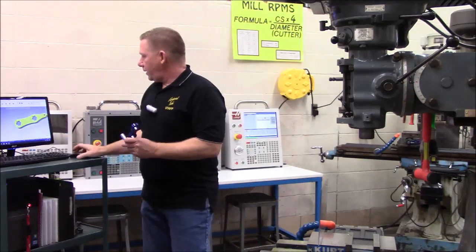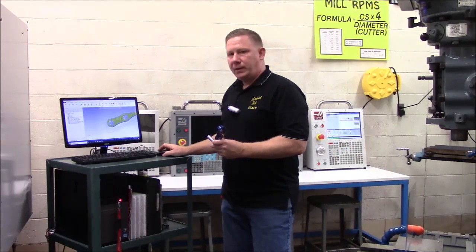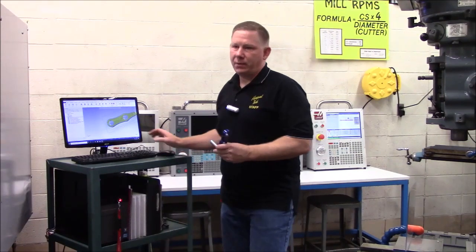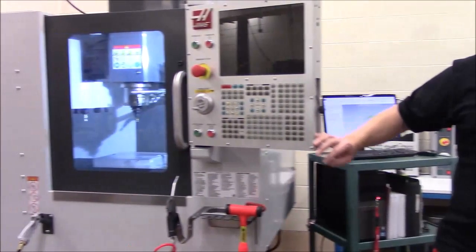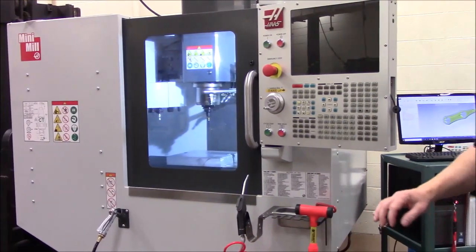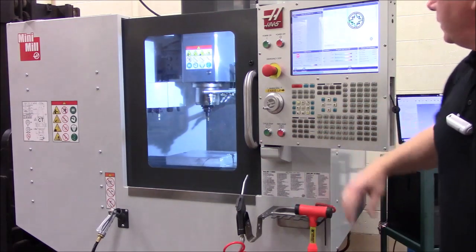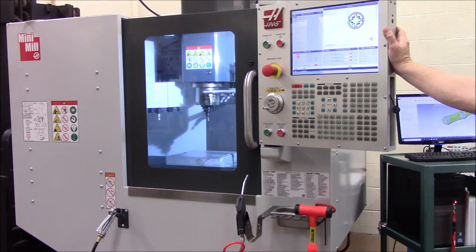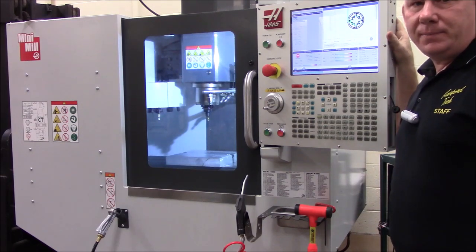So we were able to create a program using Mastercam and then input that program into our machine, and then we can manufacture a part. So this machine, which went to sleep, will change tools and manufacture the part. All we have to do is program it and set it up.